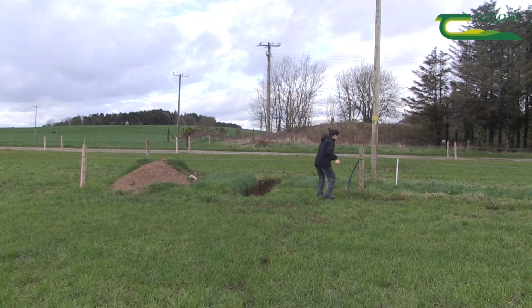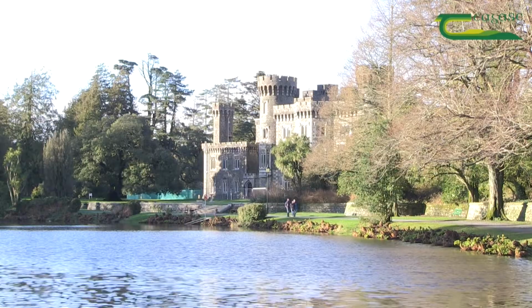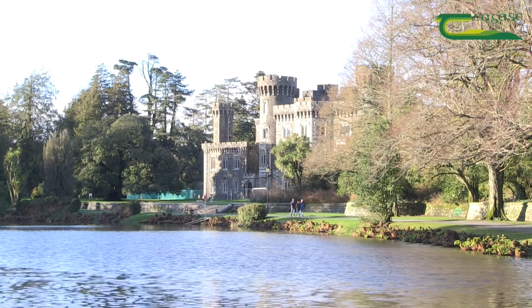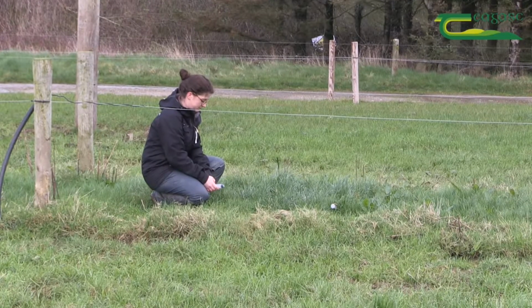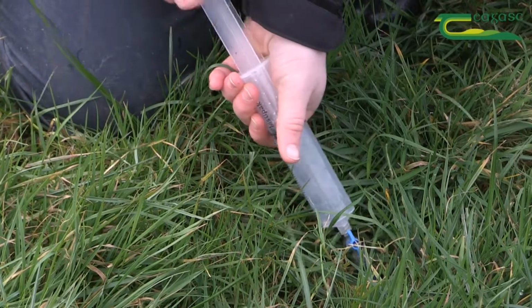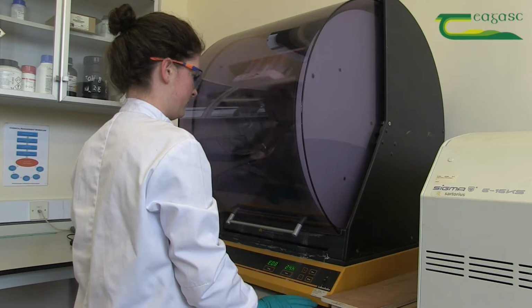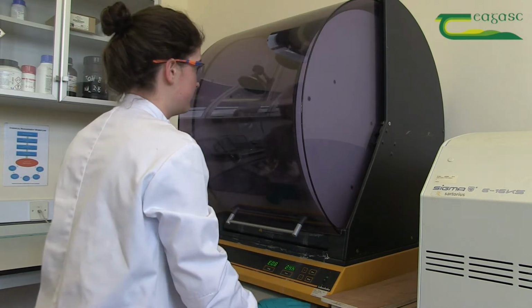So far, I've been doing event sampling out here in my research paddocks at Teagasc Johnstown. From that, I'm seeing quite a correlation between iron and manganese oxides and phosphorus in the soil, which lends itself to the assumption in my PhD that phosphorus is being released from metals during these quite waterlogged conditions. In the lab, I'm trying to simulate these conditions in a little incubation.